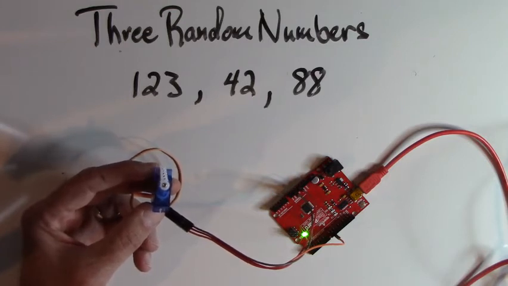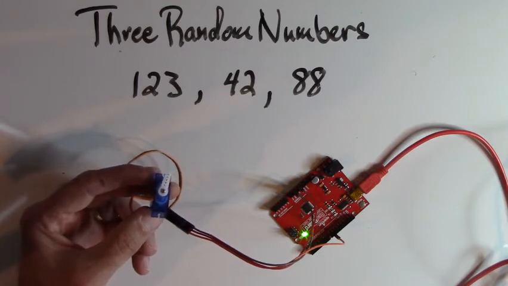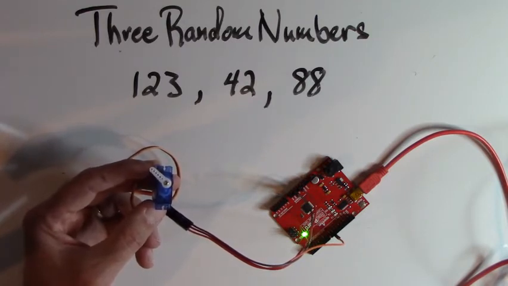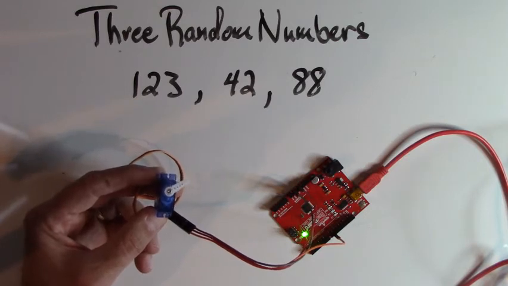But basically what I want to modify the sketch to do is just go to these 3 numbers in sequence. So it'll go to the first one and wait there for 2 seconds, and go to the second one and wait for 2 seconds, and then go to the third and wait for 2 seconds, and then repeat.